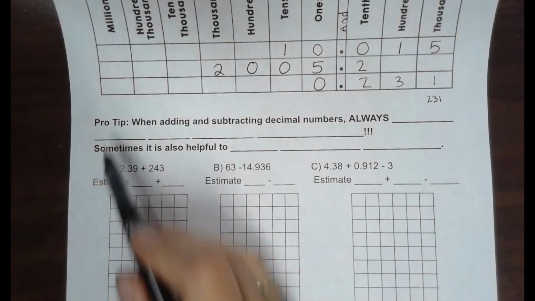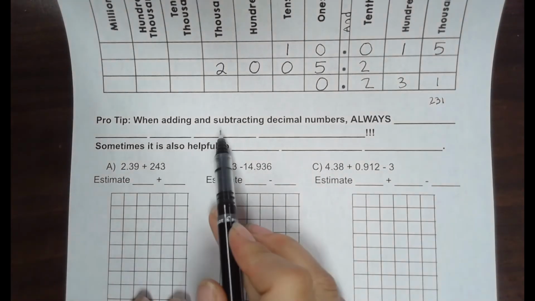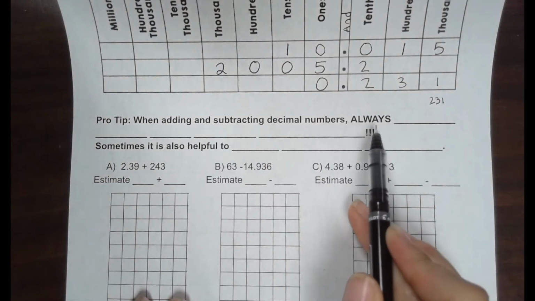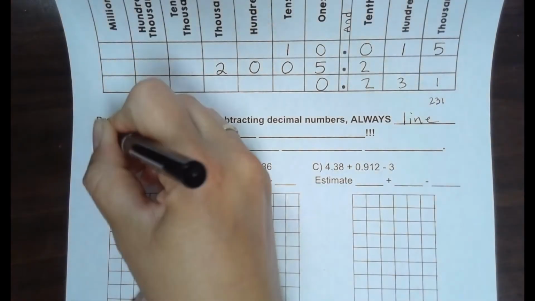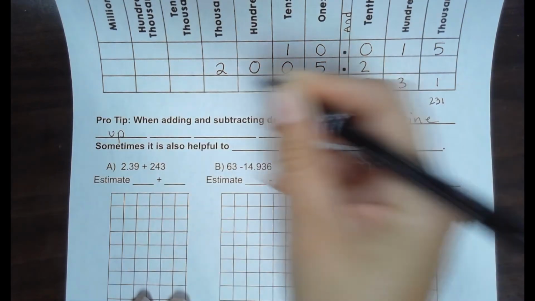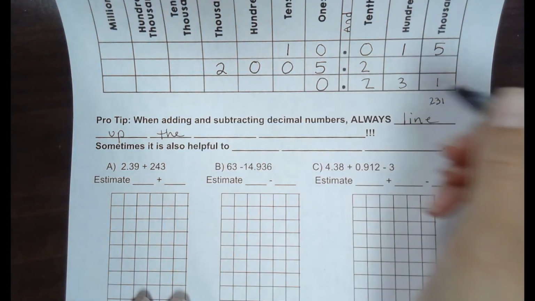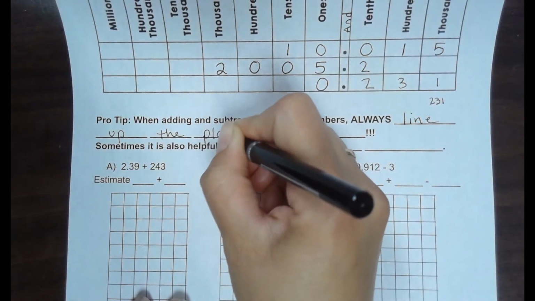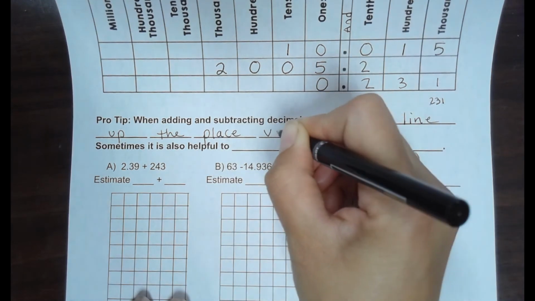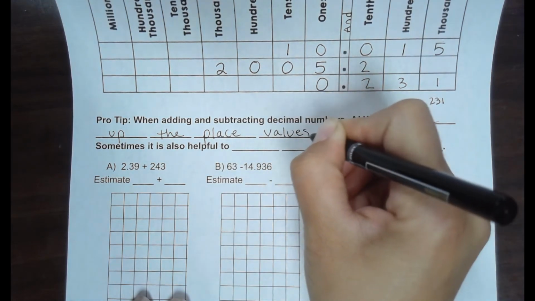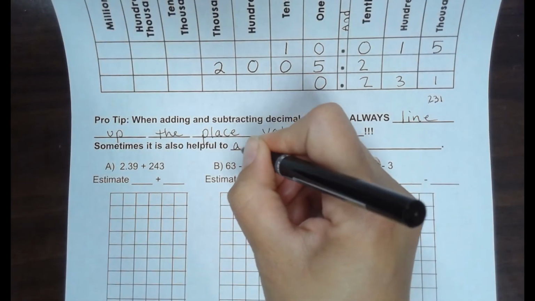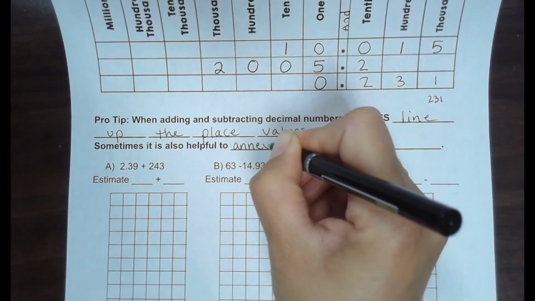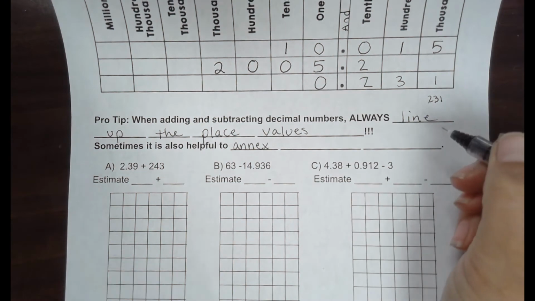All right, a pro tip. When adding and subtracting decimal numbers, always line up the place values. Sometimes it is also helpful to annex. Annex means to write them in. You know they're there.